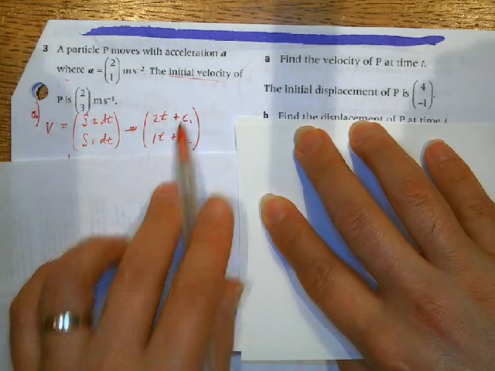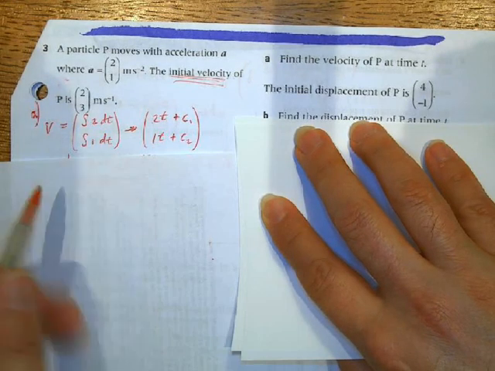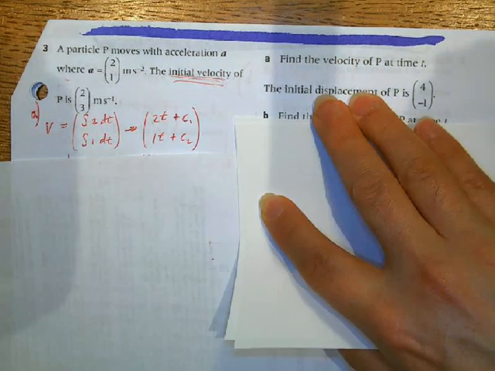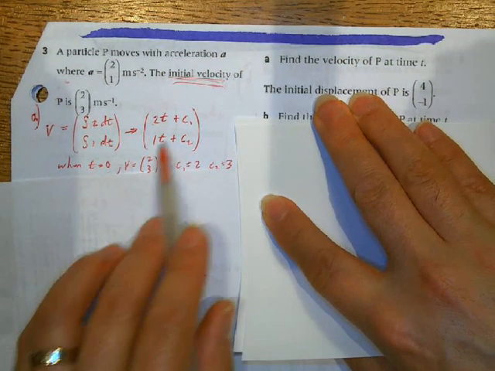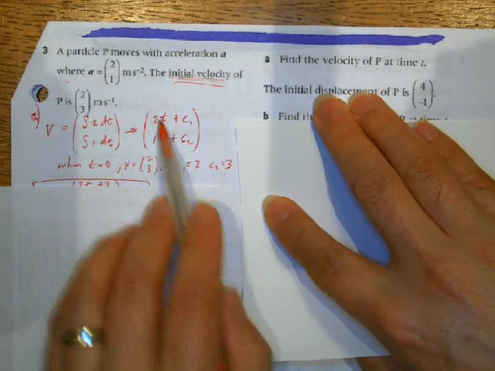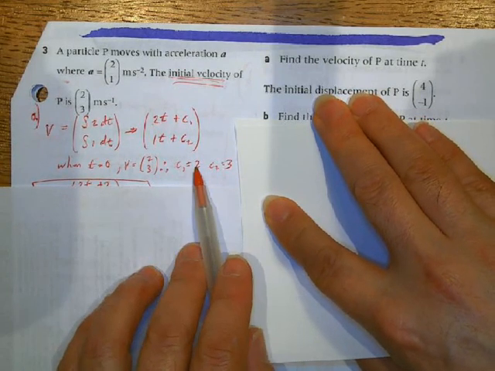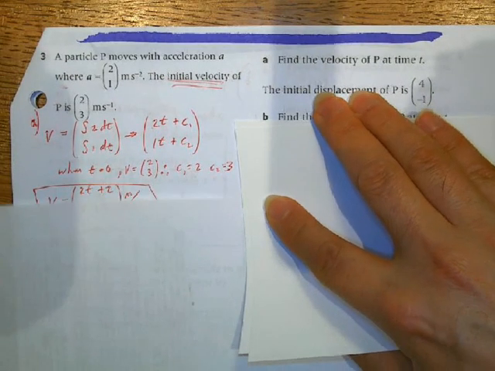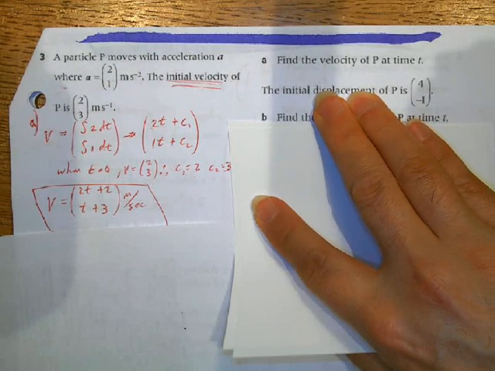And the initial velocity is 2, 3. So initial means we're going to make t equal to 0, and we're going to get the 2, 3. So if t is equal to 0, then c1 is going to be equal to 2, and c subscript 2 is going to be equal to 3.